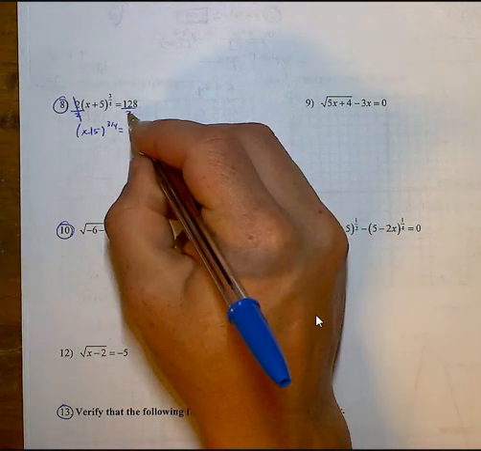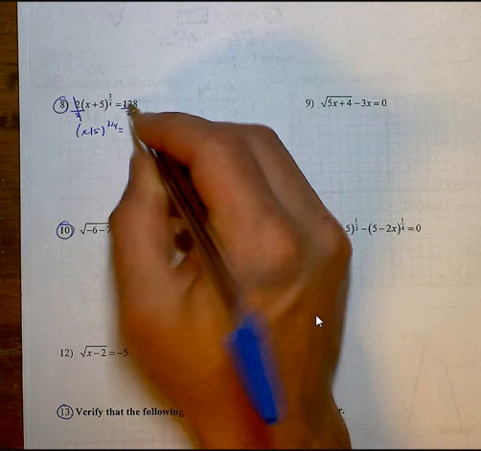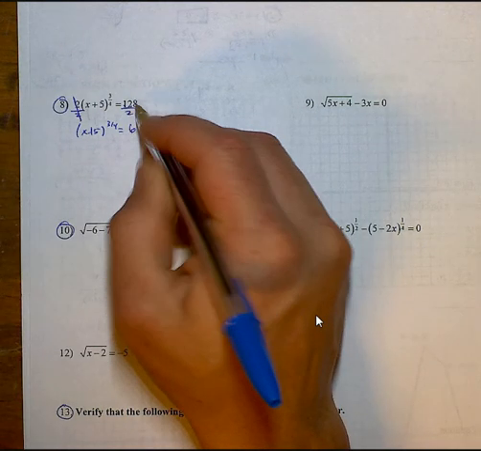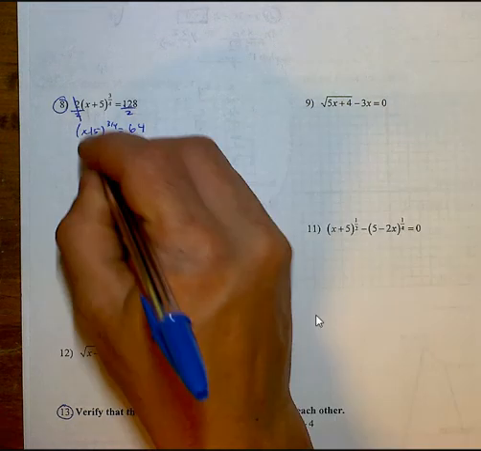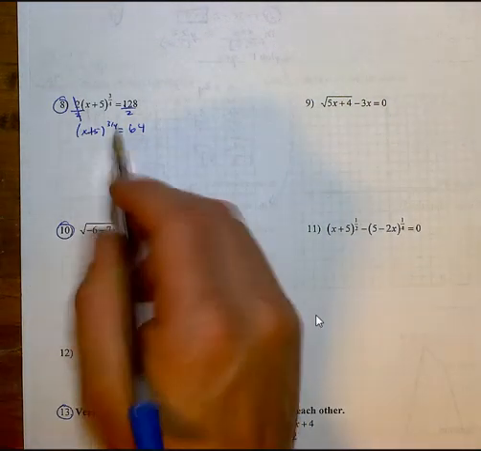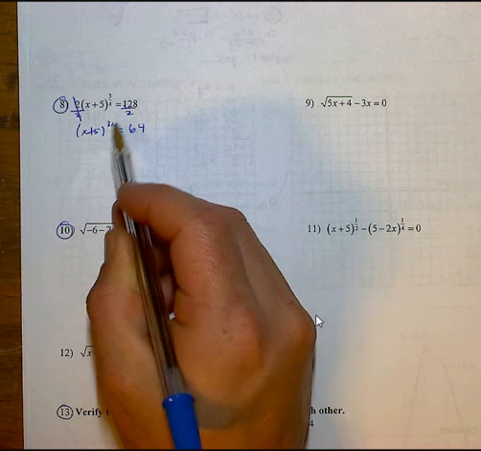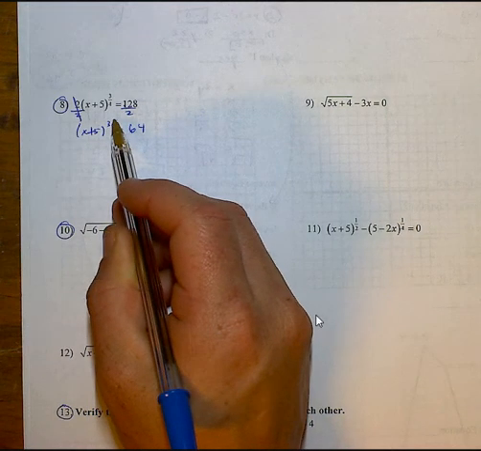And then 2 divided by 128 is going to be 64. So 2 divided by 120 is 60, 2 divided by 8 is 4. So I get a 64 here. Now, you could rewrite this as a radical, right? It would be x plus 5 to the third power, and this would be the fourth root of all of that. But there's no need to do that.